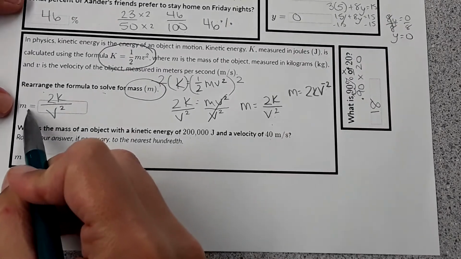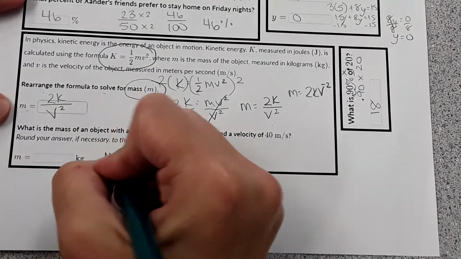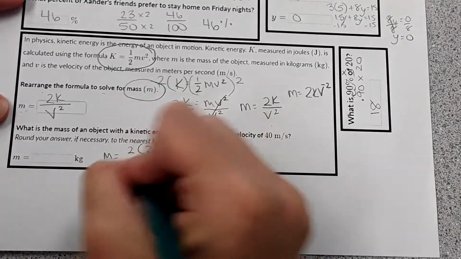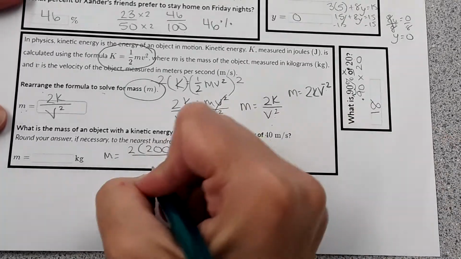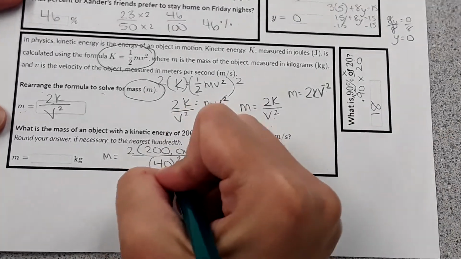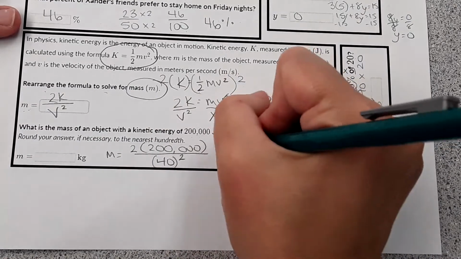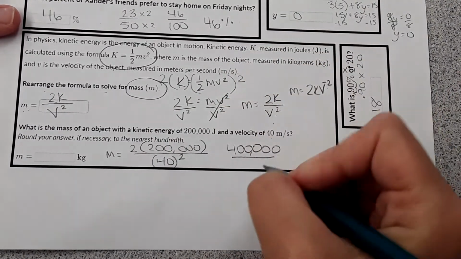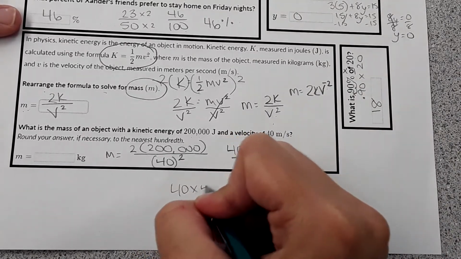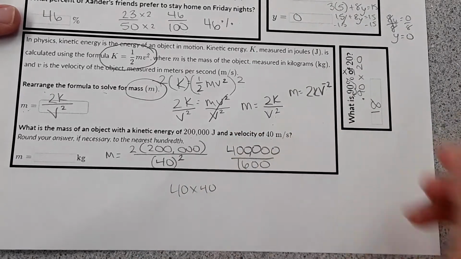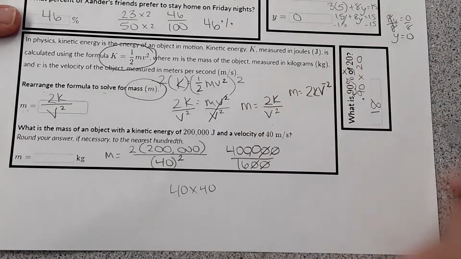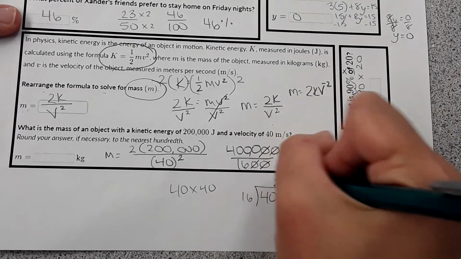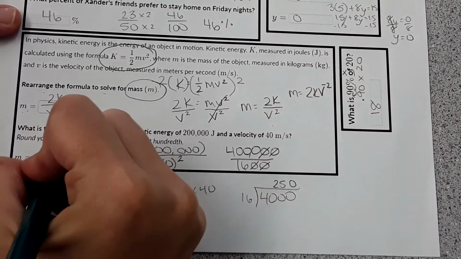I already have the equation set up to equal mass, so at this point I can just put in the numbers. 2 times 200,000 over velocity, which is 40 squared. 2 times 200,000 would be 400,000 over 40 squared. 40 times 40 is 1,600. And 4,000 divided by 16 is 250.